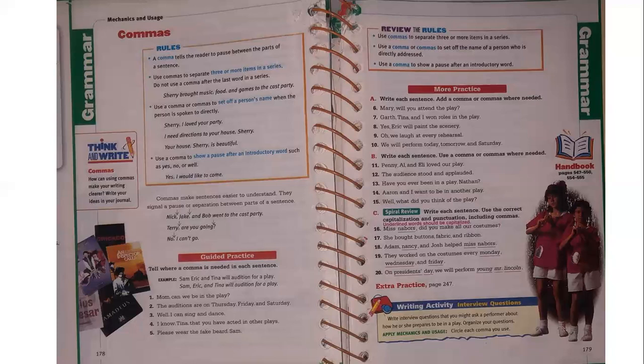Number 3, well, I can sing and dance. Well, comma, I can sing and dance. Well, here is an introductory word. Number 4, I know, Tina, that you have acted in other plays. So here we are separating Tina from the rest of the sentence. We are setting off Tina's name. Okay, so comma after know and after Tina.